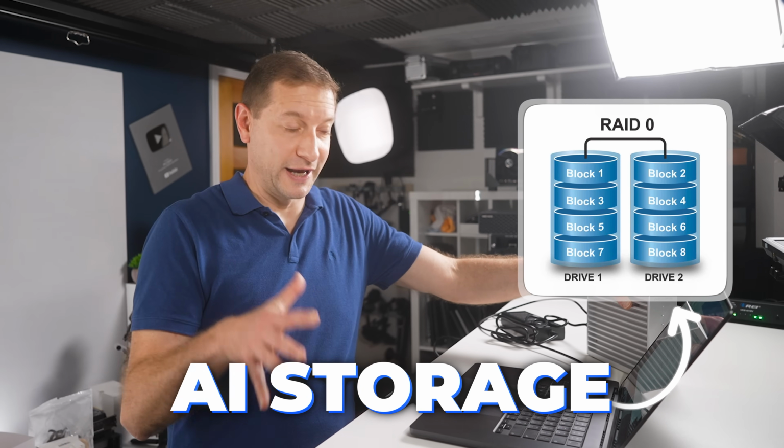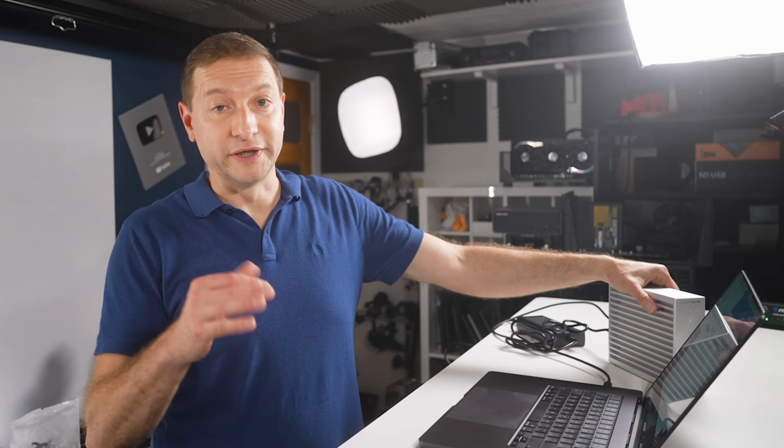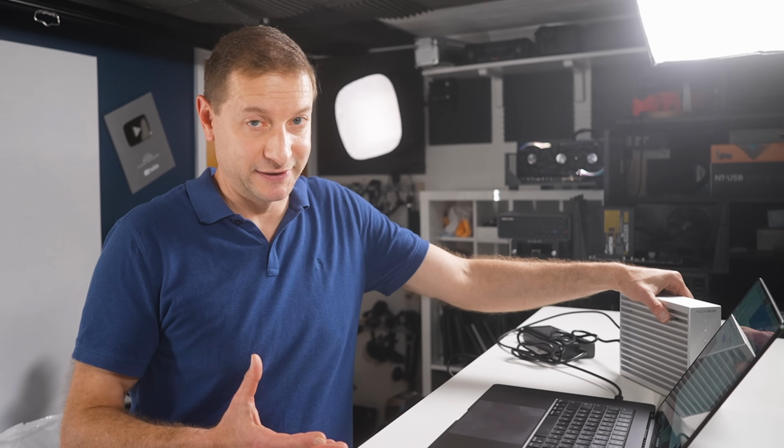And there's a few reasons for that. One, models are regeneratable. Every weight on your shelf can be downloaded from the hub. There's no original you can lose. So redundancy, which other RAID options give you, like RAID 1, RAID 5, RAID 6, RAID 0 doesn't give you redundancy, it gives you speed. So if you lose one drive, it's all gone. But redundancy isn't the problem in this case with models.